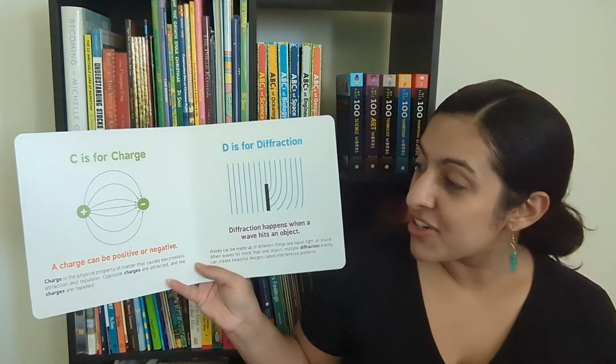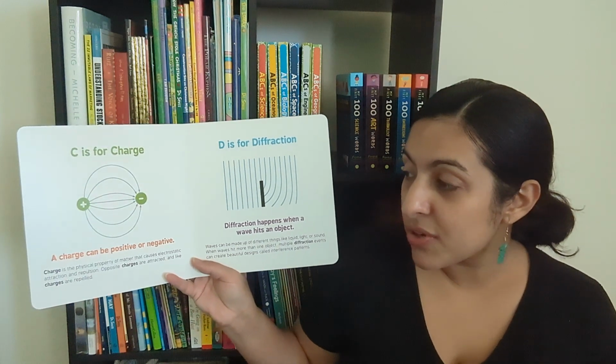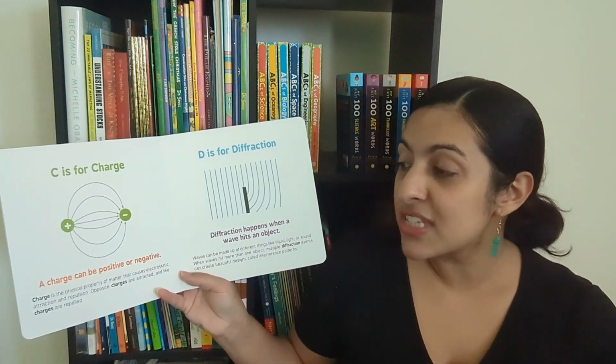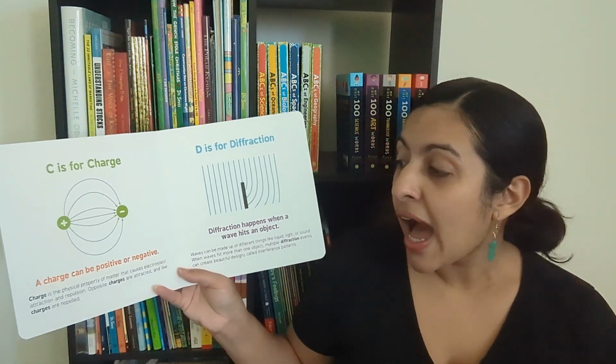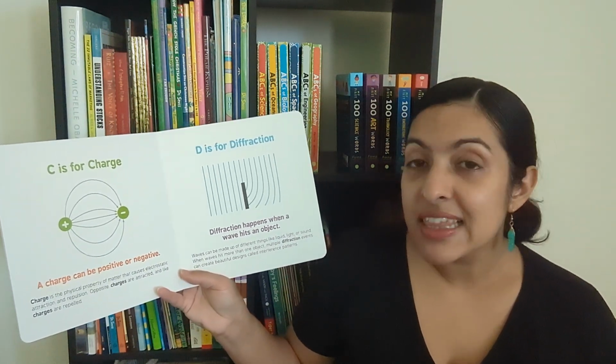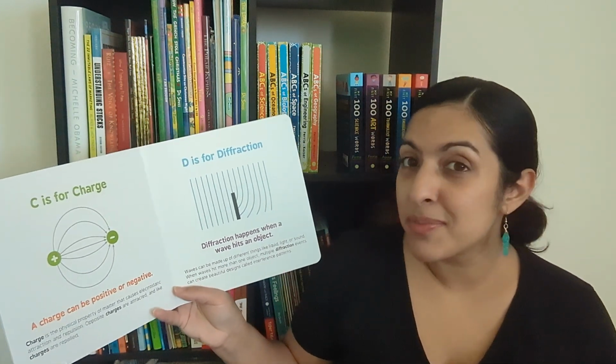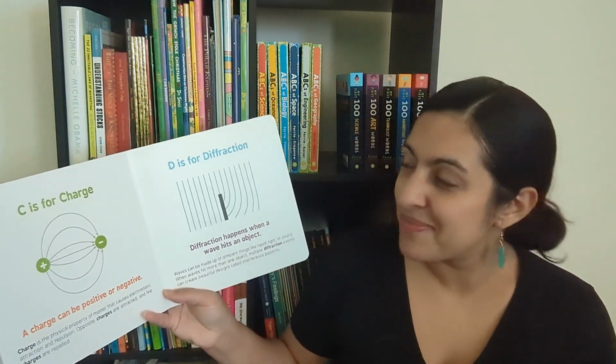C is for charge. A charge can be positive or negative. Charge is the physical property of matter that causes electrostatic attraction and repulsion. Opposite charges are attracted and like charges are repelled, kind of like magnets. If you've ever played with magnets, you know what I'm talking about.